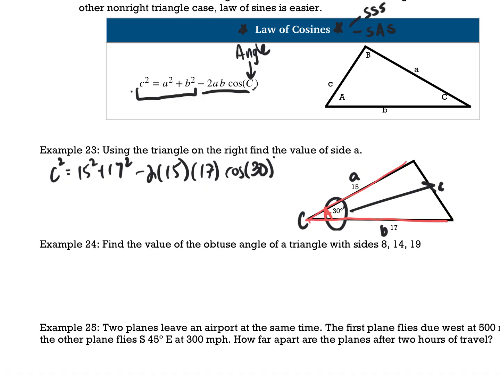When I plug all of this in, I get c squared equals 72.327. Then I take the square root of that number, which gives me roughly 8.504, and it doesn't give me a unit. It makes sense, because 30 degrees is most likely the smallest angle in this triangle, and therefore the smallest side.